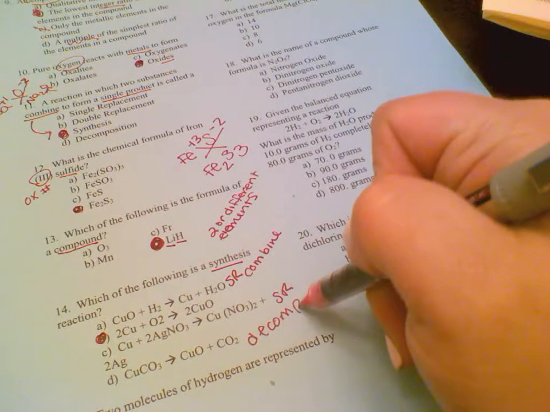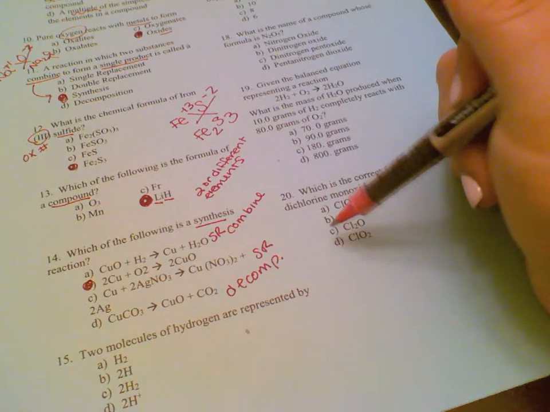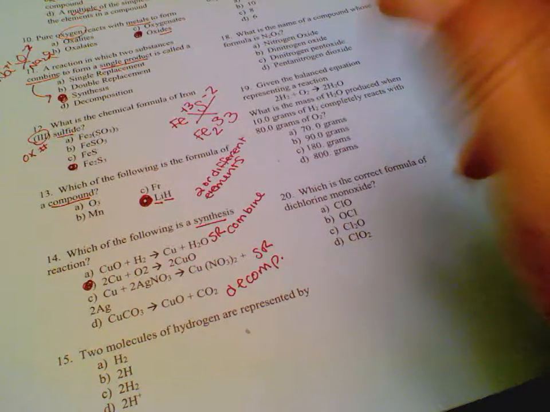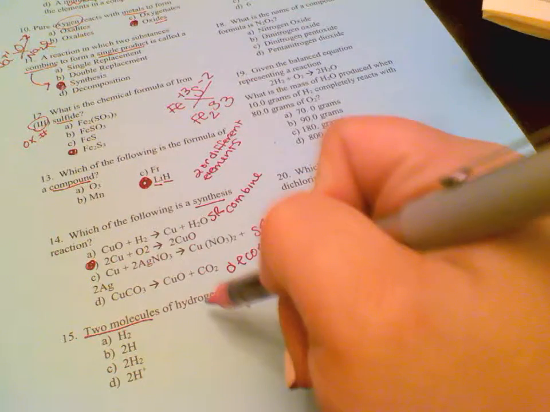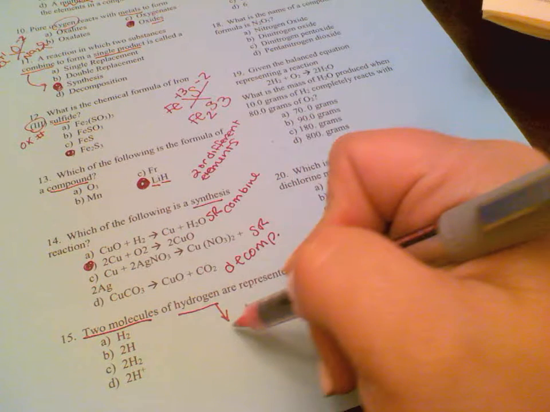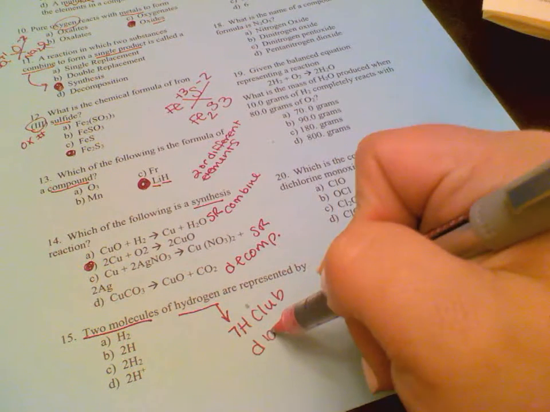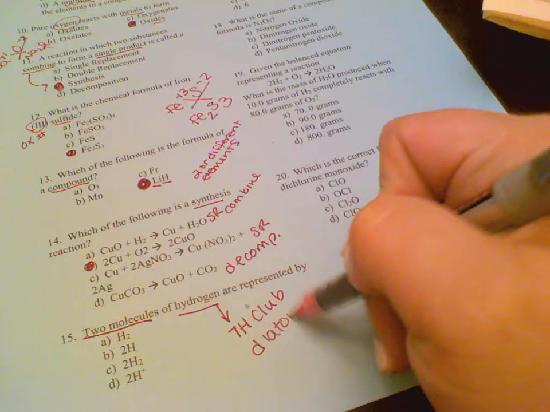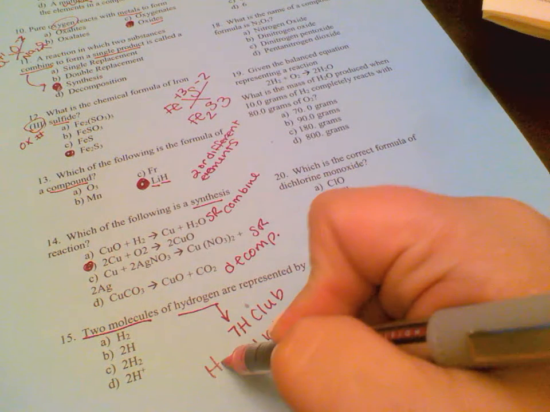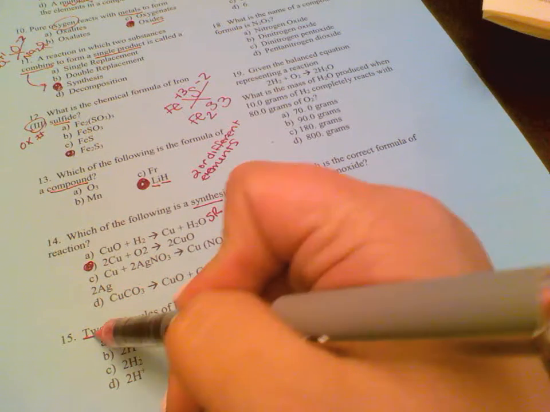15, 2 molecules of hydrogen. So 2 molecules of hydrogen. Well, let's remember hydrogen is part of the 7H club. We want to remember that means it's diatomic. So if it's diatomic, then it's H2, but I have, remember up here, 2 molecules of it, so 2 H2s. So, choice C.